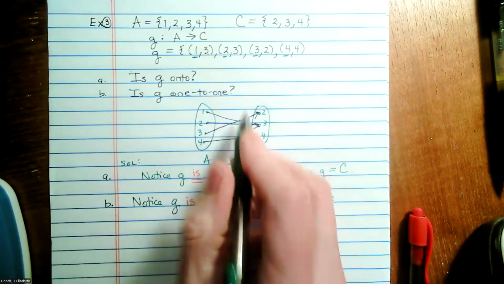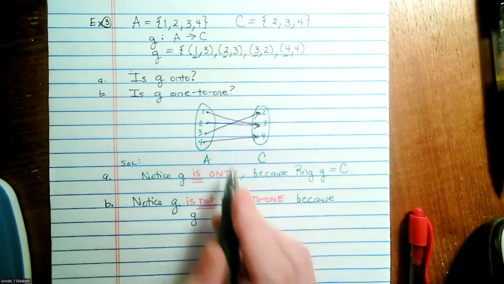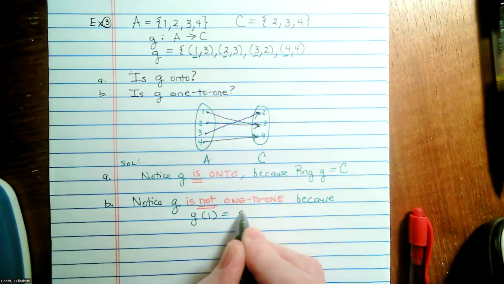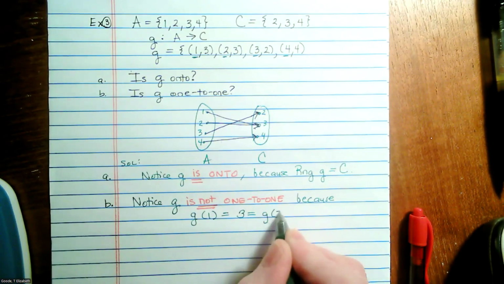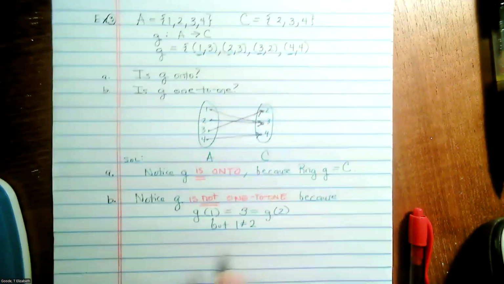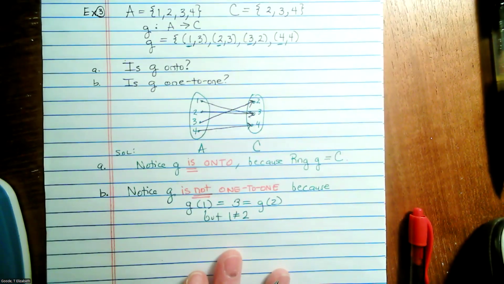G of 2 and G of 1 are the same thing. G of 1 is equal to 3, and that's equal to G of 2. But 1 is not the same domain element as 2. So we built a function that was onto, but not one-to-one.